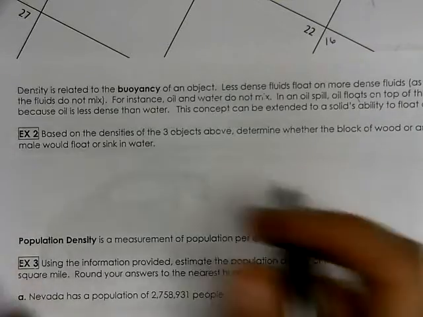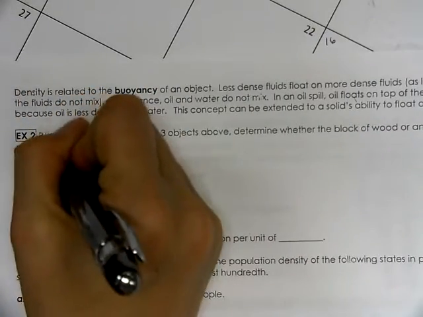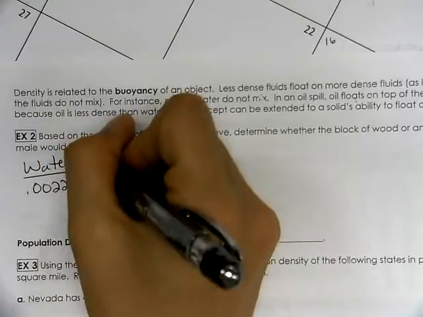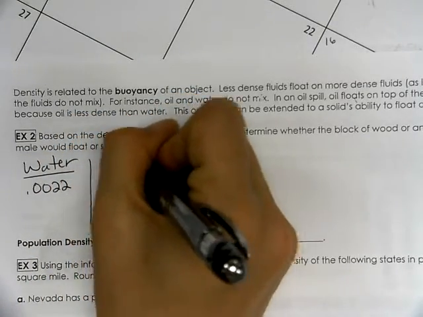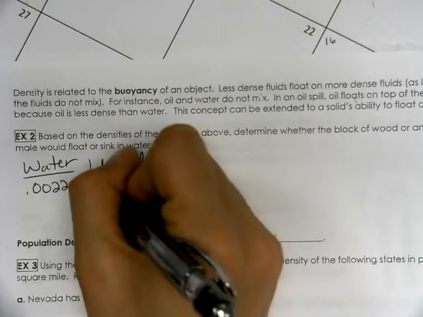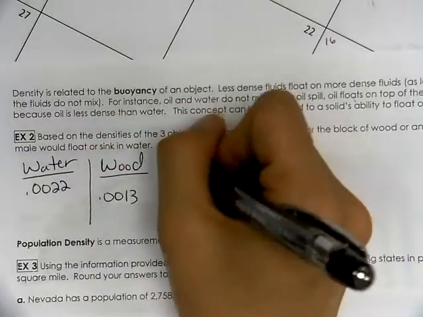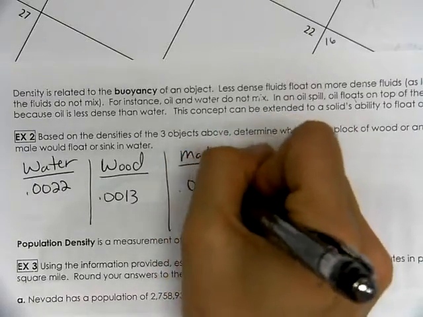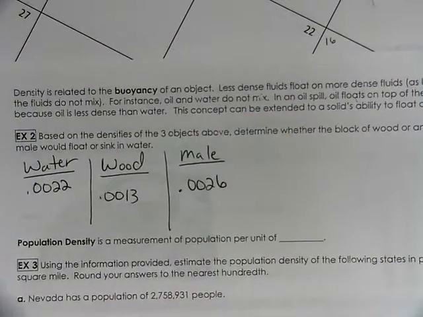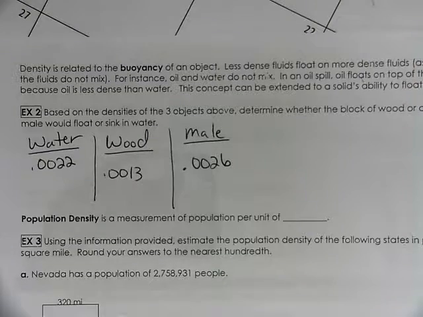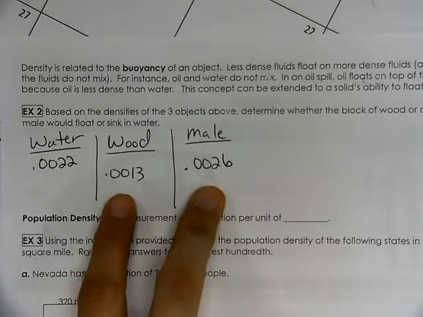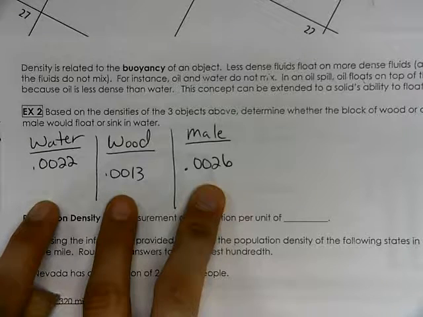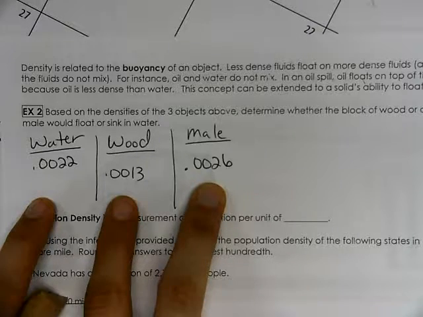If we look at our three densities, water had a density of 0.0022. The piece of wood had a density of 0.0013. And our average American male had a density of 0.0026. We have to compare these two to our water. Less dense will float, more dense will sink.